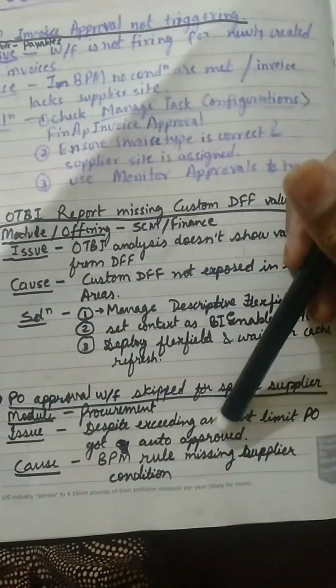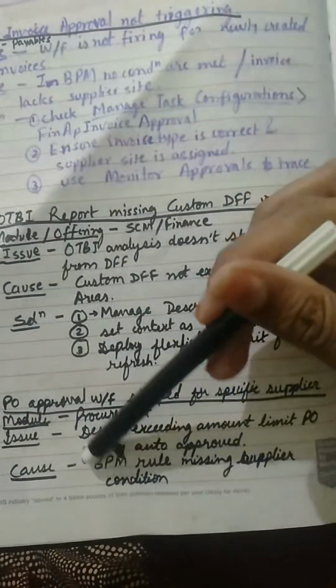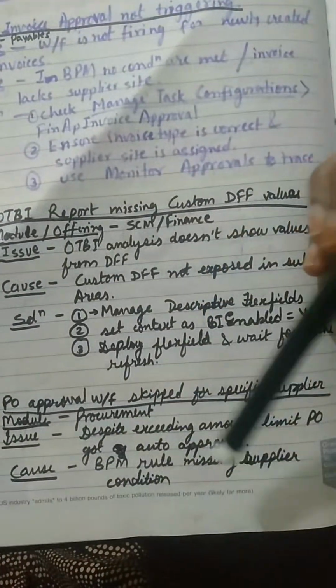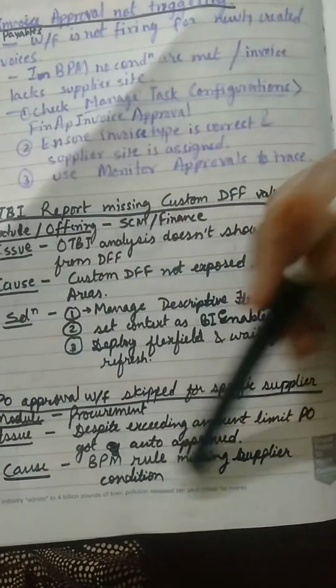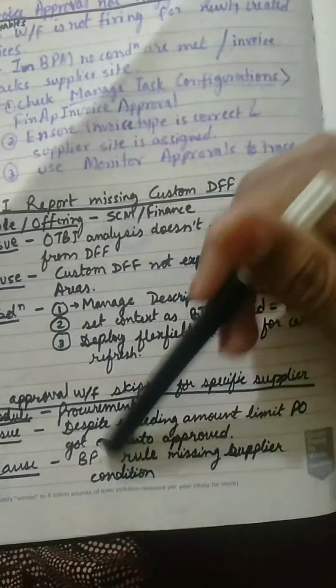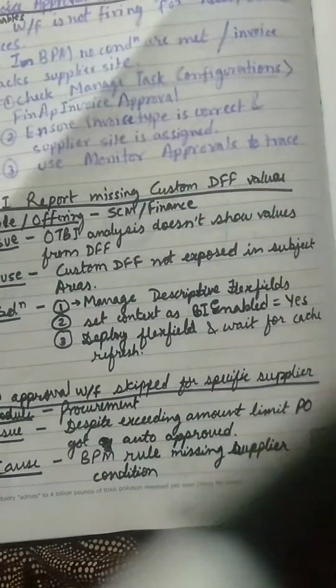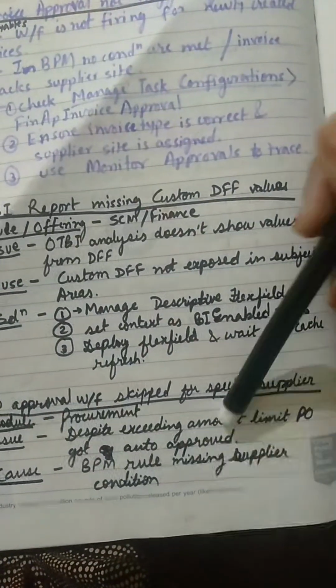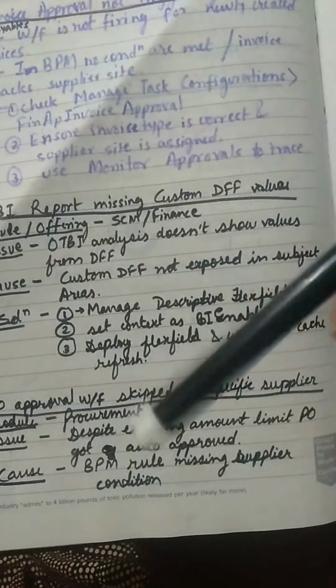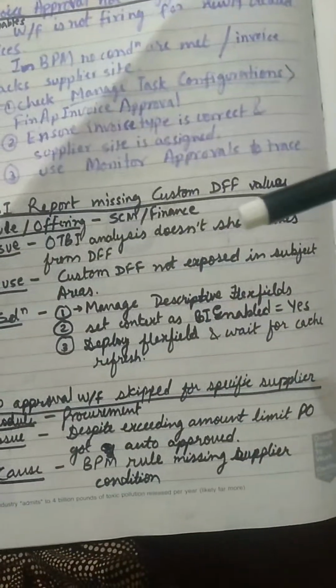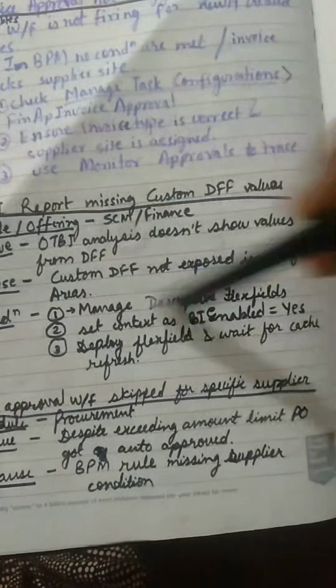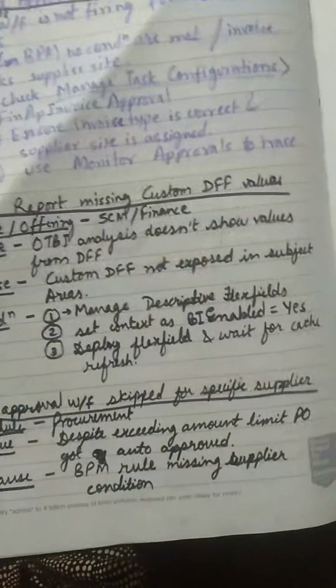Why is it getting auto approved? The cause is that in the workflow or BPM, we have to write a condition or rule for the missing supplier. Here the supplier condition is missing, that for this supplier, if this amount is exceeded, or for this particular amount, you need to go through this approval process, not the standard one.